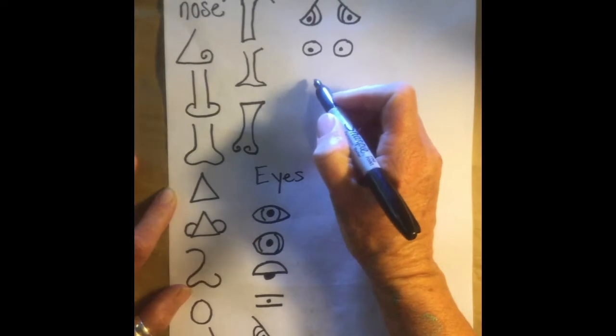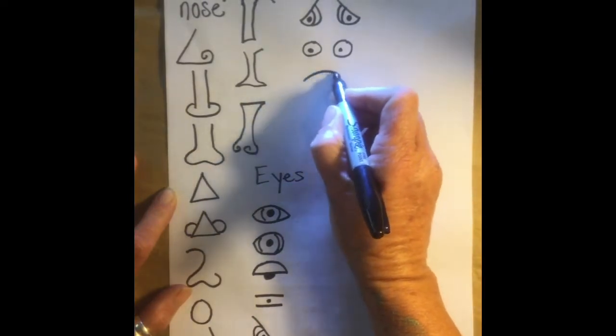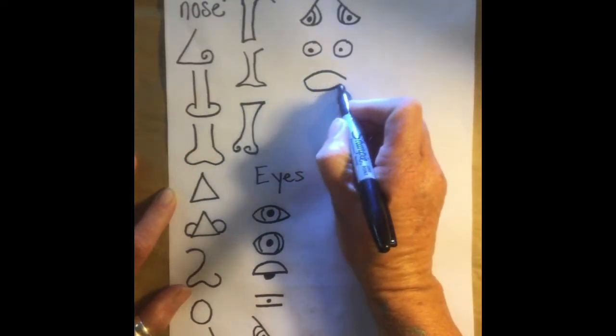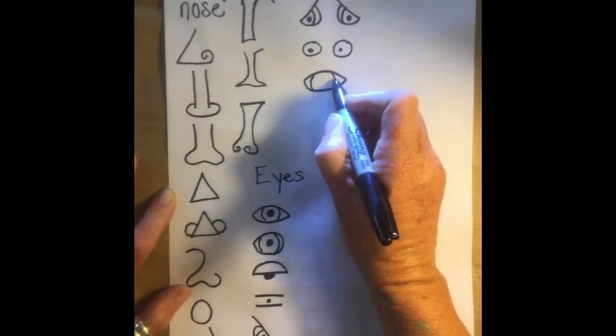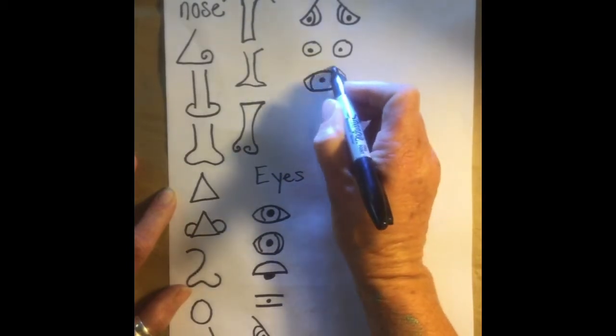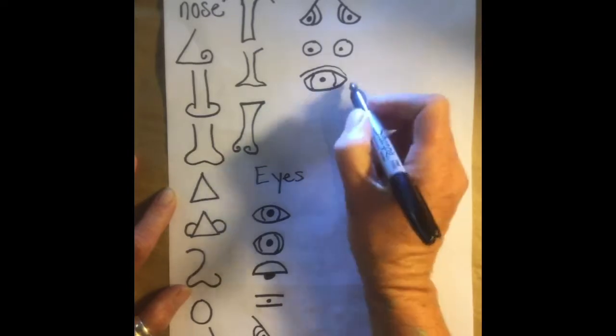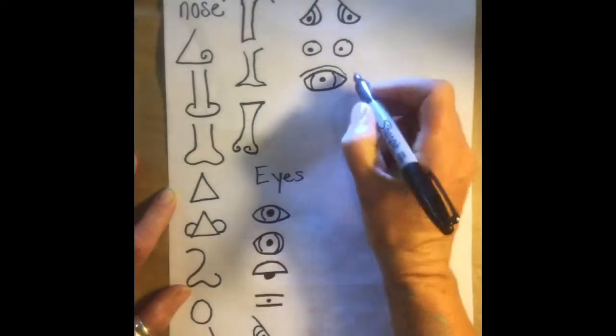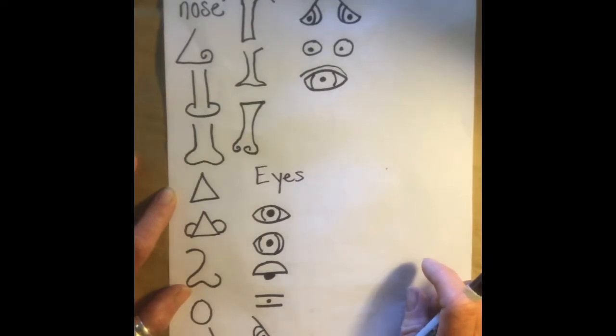Then if you want to make your eye a little bit more realistic, you can also draw the eyelid for the top. There's a little bit of an eyelid on the bottom. I usually don't draw that. So there are some examples for eyes.